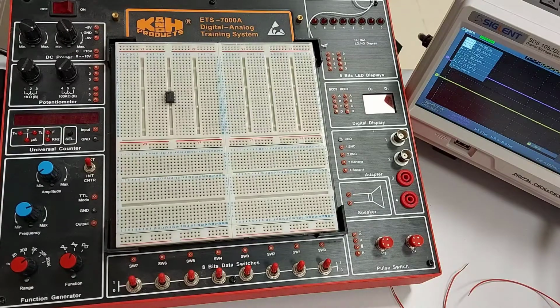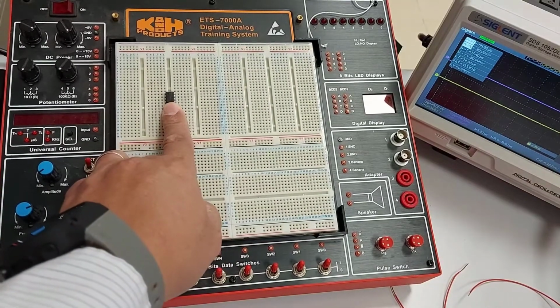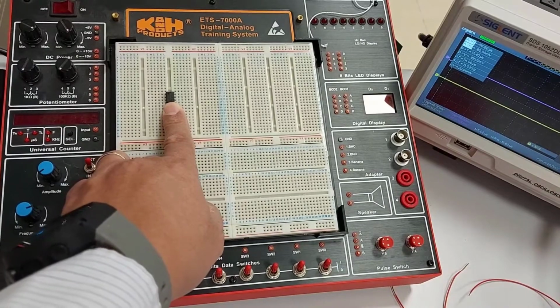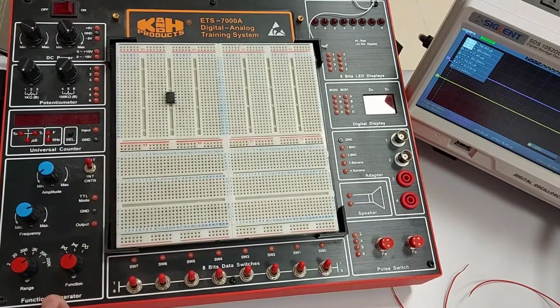The materials used in this experiment: you will need one IC LM741 operational amplifier. This one is the op-amp 741. A function generator, which is built into our trainer.